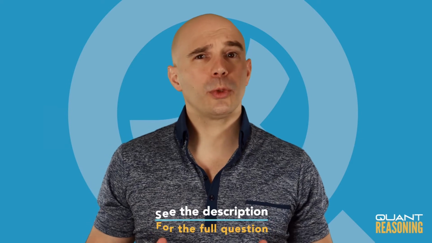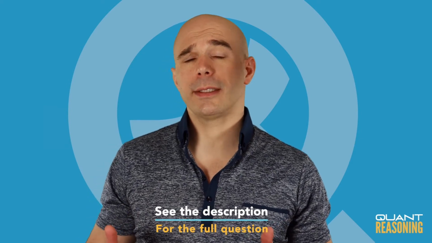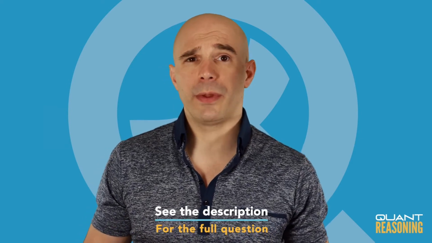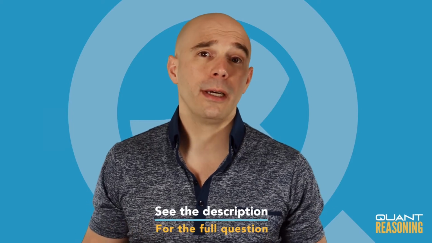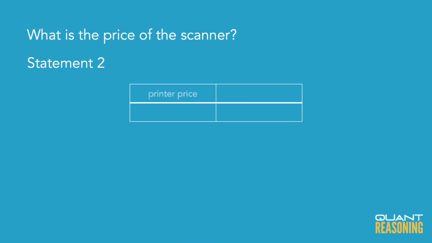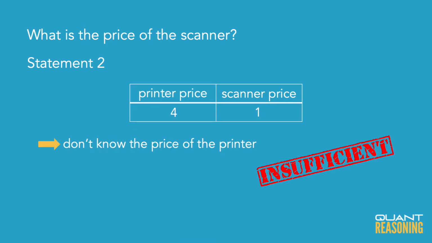So we want to know how much one scanner costs, and statement 2 just gives us a ratio without any actual dollar amounts. So I'm going to go ahead and say that statement 2 doesn't stand any chance of being sufficient on its own, and we can go ahead and eliminate the answer choices that claim that it is. So B and D are gone, and we're down to A, C, or E.